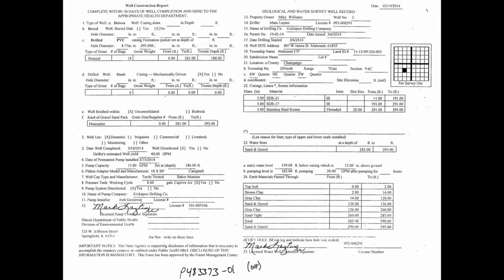So they pumped it at 20 gallons a minute. They didn't say how long. Usually they'd write in how many hours, probably 2 hours. And it only dropped 6 feet to 165. And so there's still over 100 feet of water over the aquifer, pumping at 20 gallons a minute, which, unless you have livestock, you're likely not pumping nearly that.